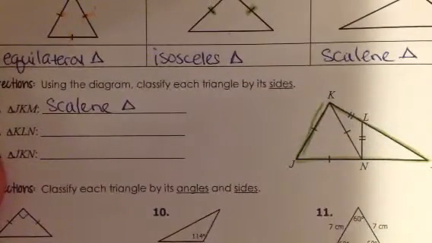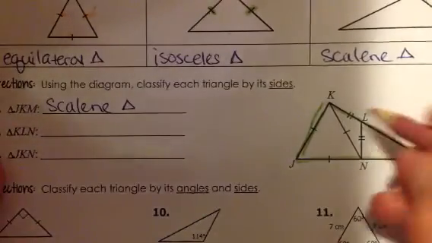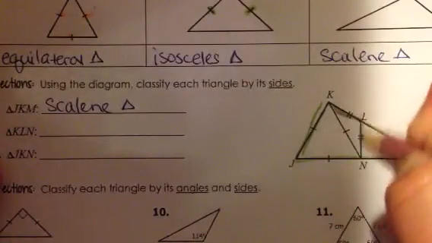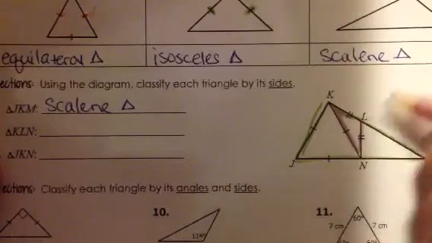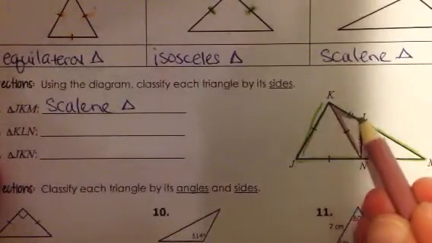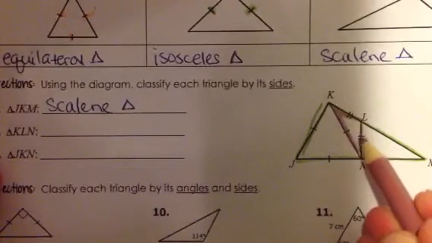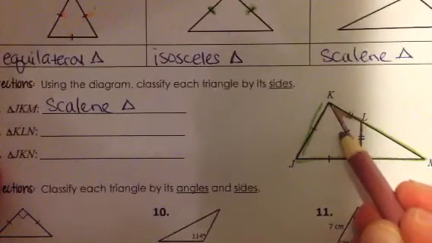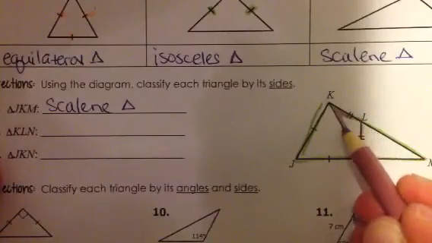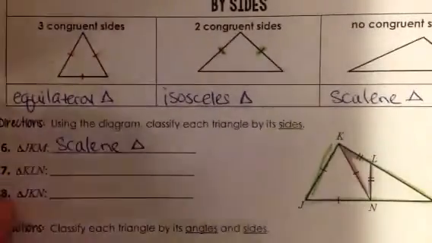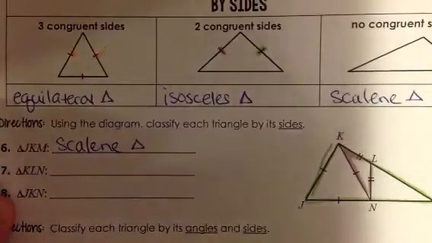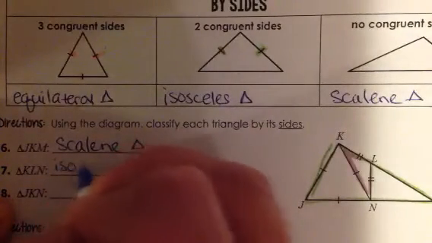Now let's look at triangle KLN. So if I take a different color and trace from K to L to N, I have this one right here, K to L to N, and back to K. Notice right here on KL I have 2 markings. From L to N I have 2 markings. And from K to N I have 1 marking. Well, it looks like these two are the same, but this one is different. When I have 2 sides the same, that's called isosceles.